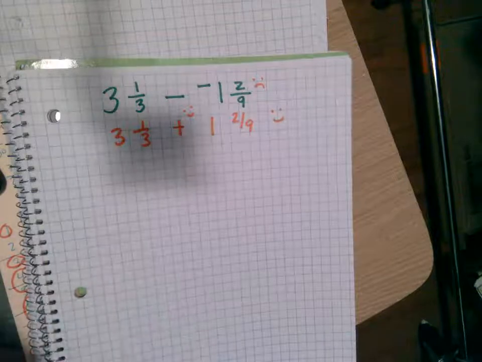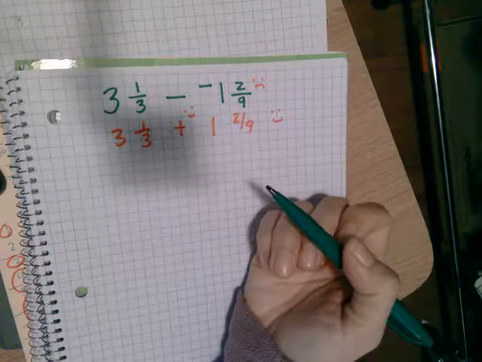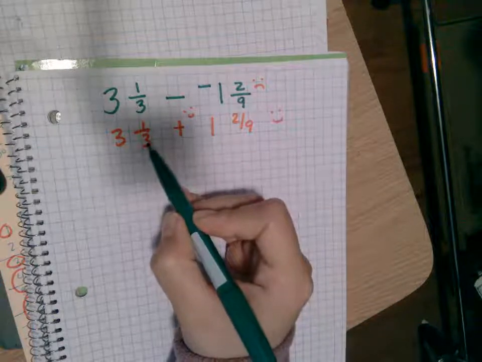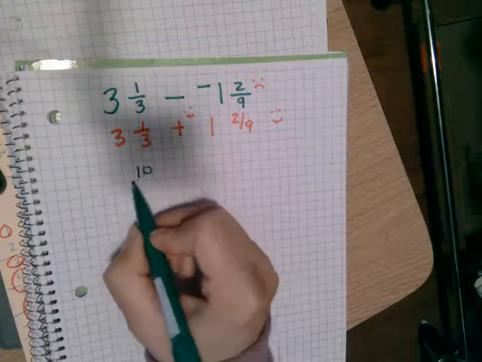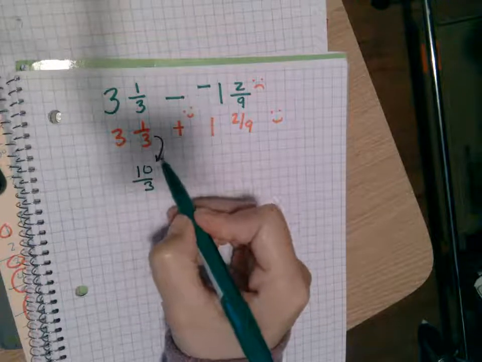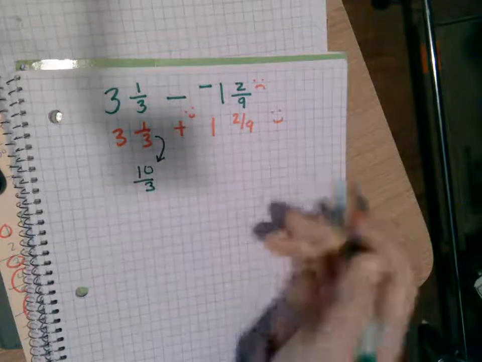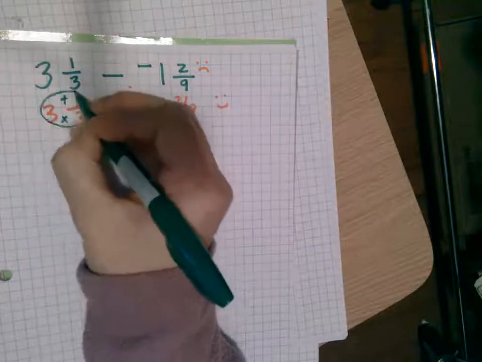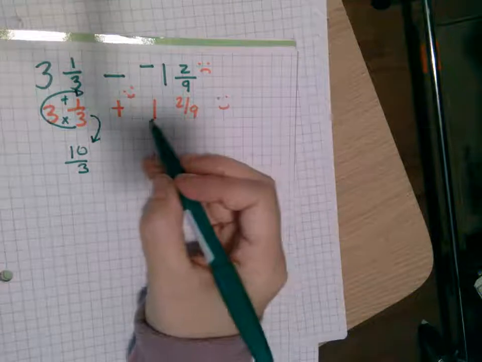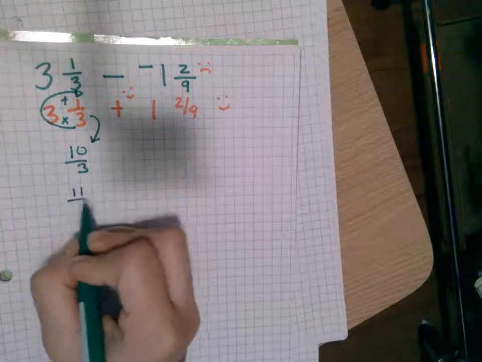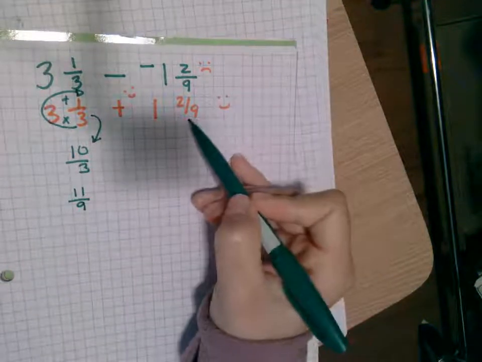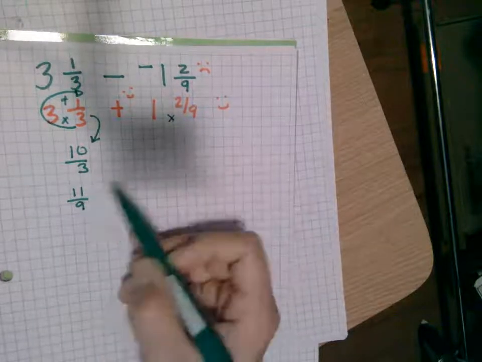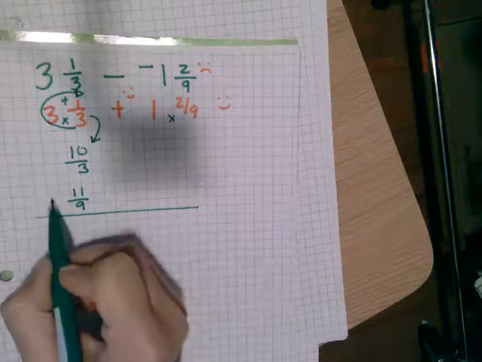Now that we have this, I'm going to turn them into improper fractions. So 10 over 3. That's just this one written as an improper fraction. You did that in elementary school when you multiply and add, going like this. And then this is 11 over 9. So I multiply: 9 times 1 is 9 plus 2 is 11. That's all I did.